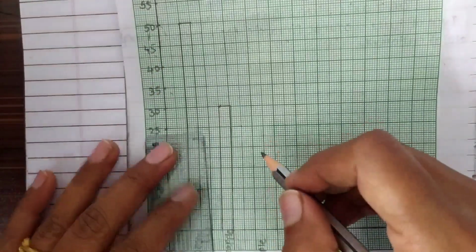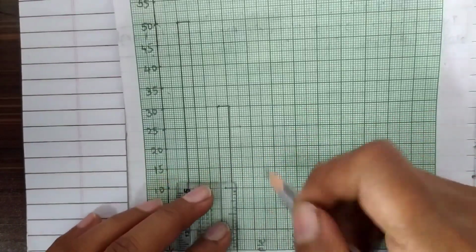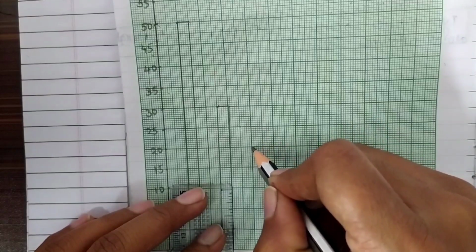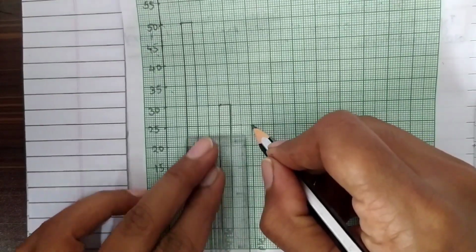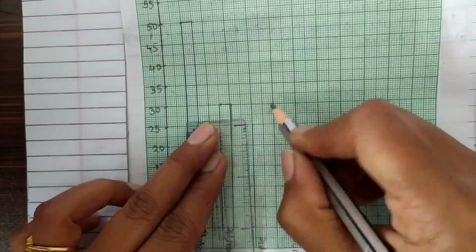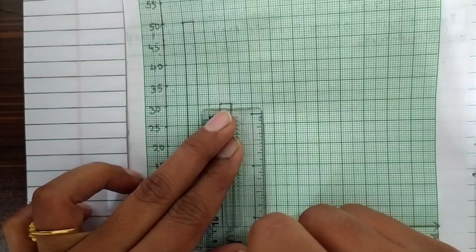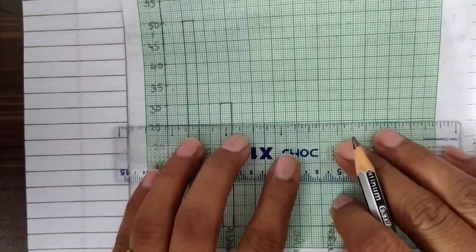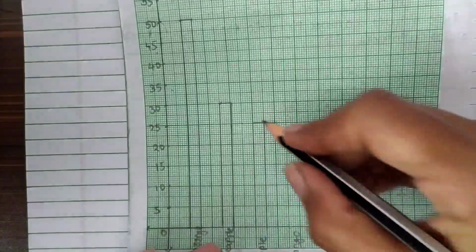Then for apple, the customers were 25. Here is 20 and 25 is here. So just draw here a bar for 25.